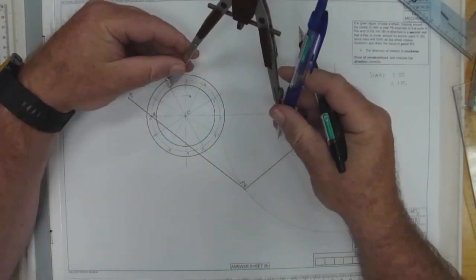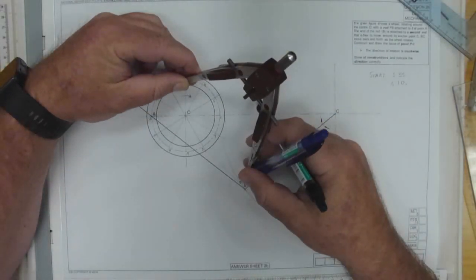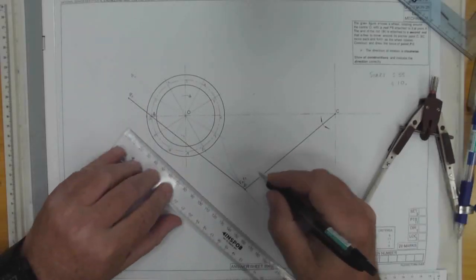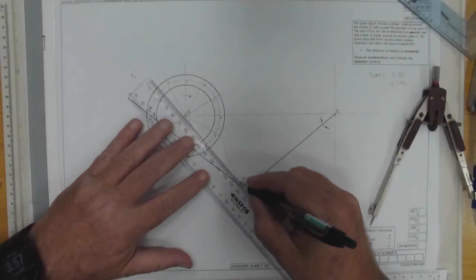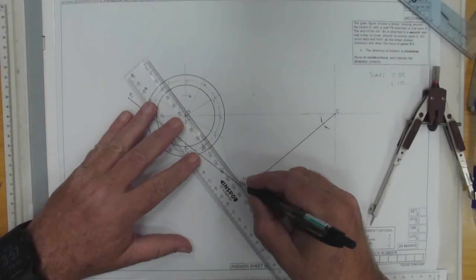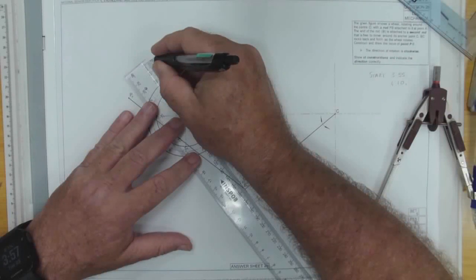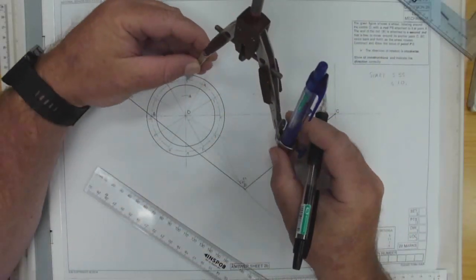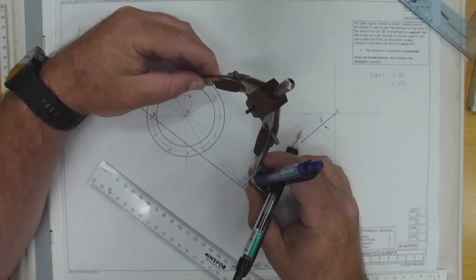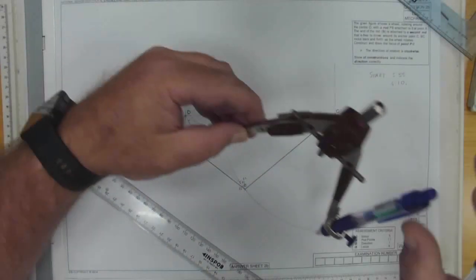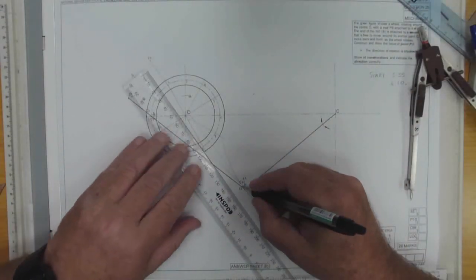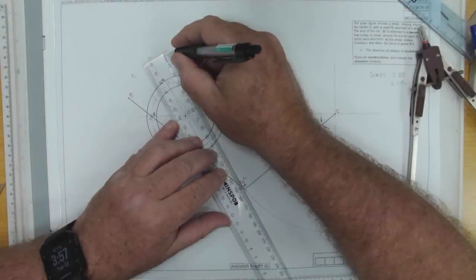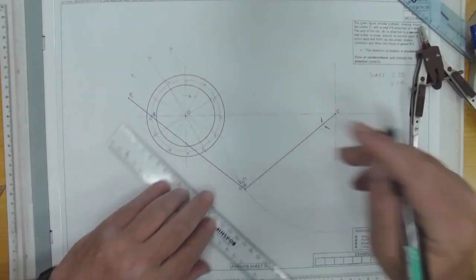I repeat the process, so I'm going to put my compass at point 2. Where does it hit this arc? There is B2. Line up B2 with A2, and I need to extend that 30, giving me point P2. I go to point A3, mark off my distance. There is B3, line up B3 with A3, and then extend it that distance of 30, giving me point P3.